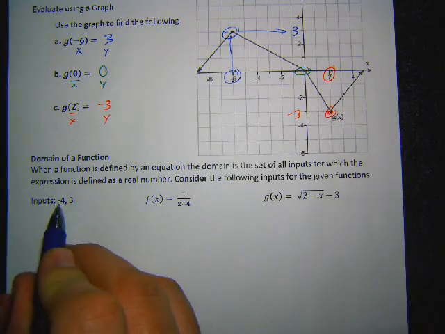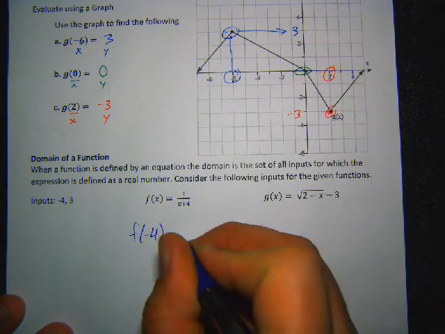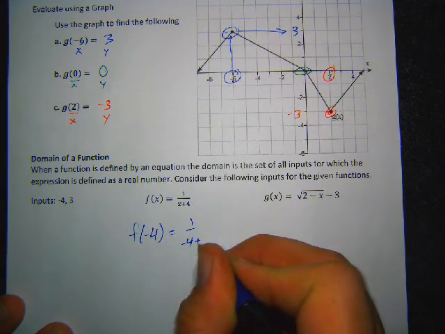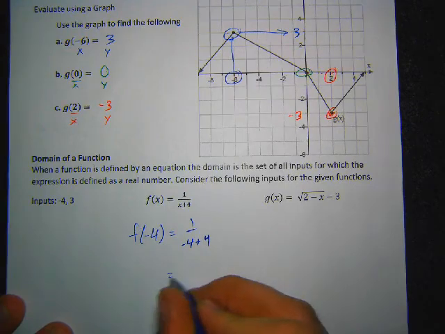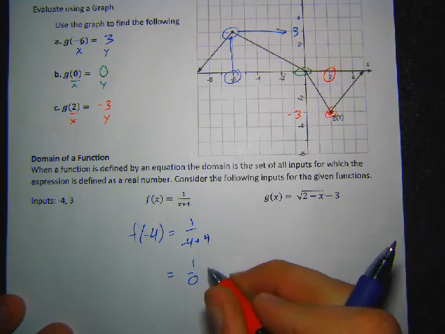Well, first thing we have to avoid is -4. Because here, if I try and do f of -4, I get 1 over -4 plus 4. And -4 plus 4 is 0. So I get 1 over 0. And that is not allowed. This does not exist.